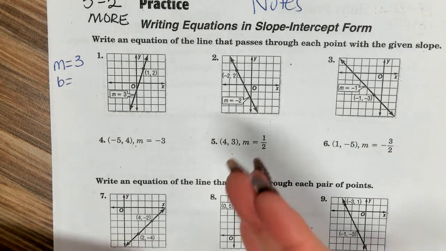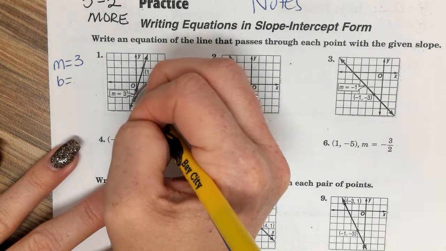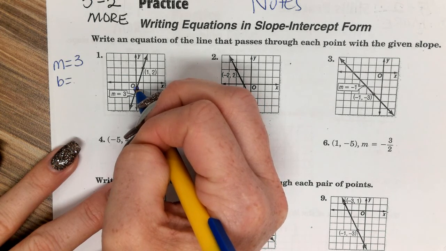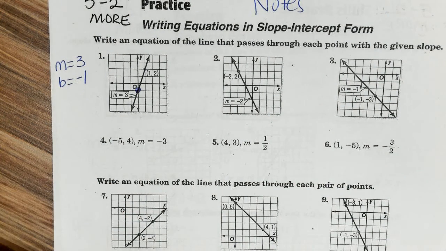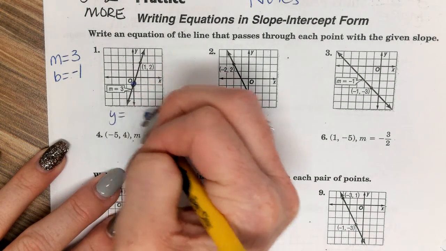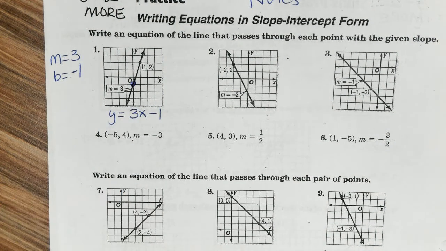All right. Can you see the y-intercept? Yes or no? I see it right here. What is that value? 1. It's not 1. That's negative 1. All right, so did I need to solve for anything or could I see everything? So can I write my equation? How do I write it? Good. So if you can see the y-intercept, do you have to solve for it? No. Just be careful. If it's above 0, the y-intercept's positive, and if it's below 0, the y-intercept is negative.